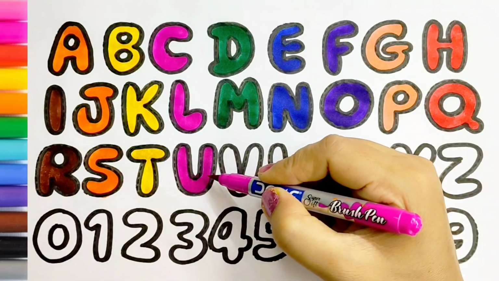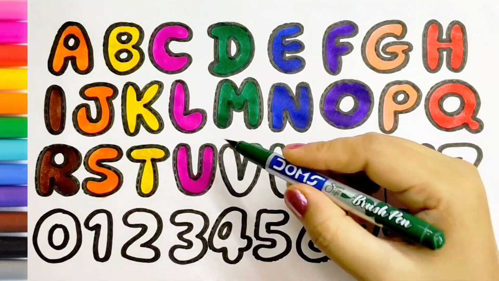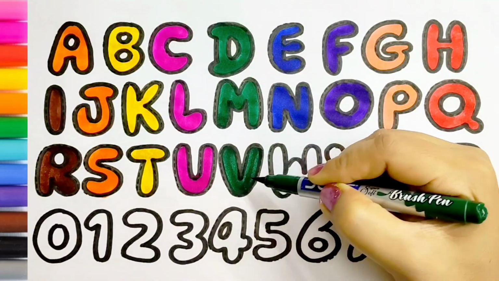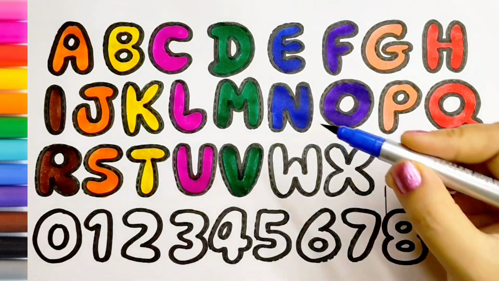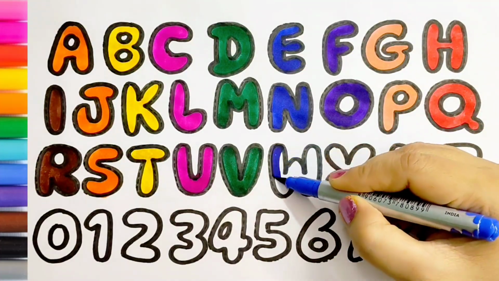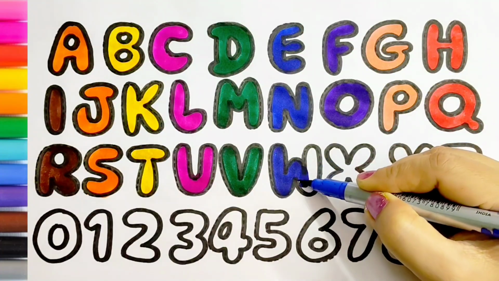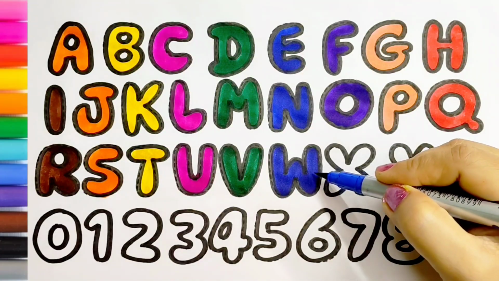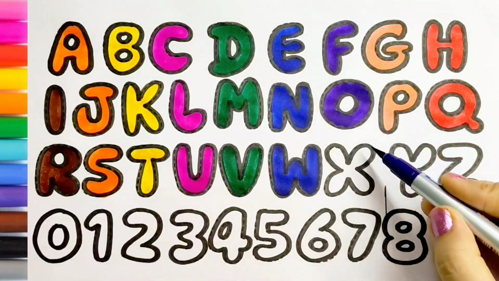U for umbrella. Dark green color. V for volcano. Blue color. W for watermelon. Purple color.